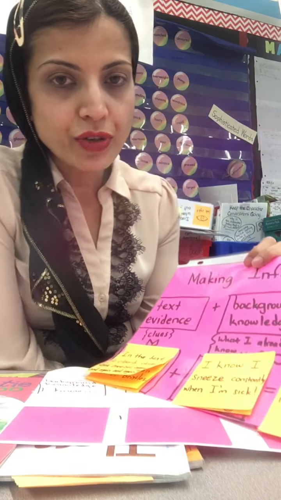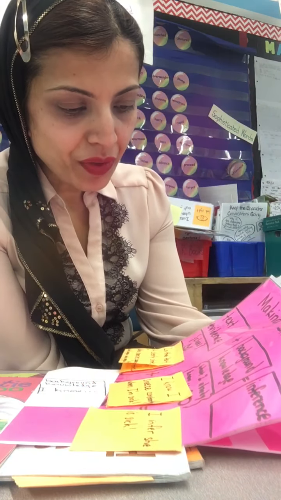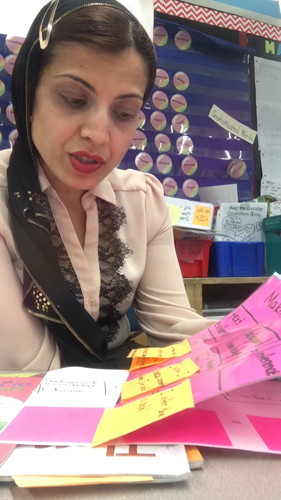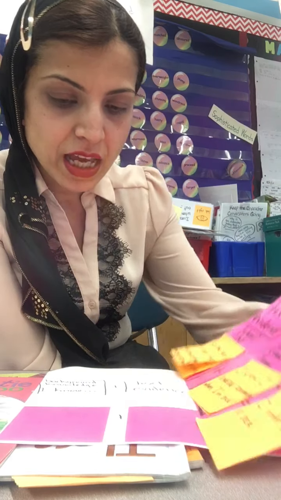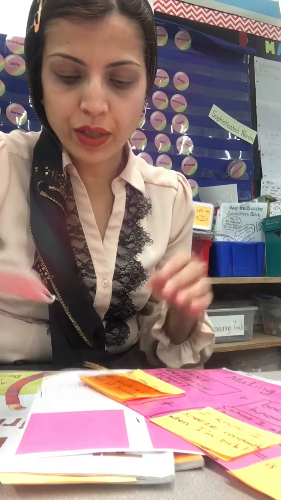So let me show you how to do this work, okay? First you use text evidence, you use some of your background knowledge, and then you make an inference, right? You use clues from the story, what you already know, to make an inference. So let me show you this work with the book Katie Woo, okay?